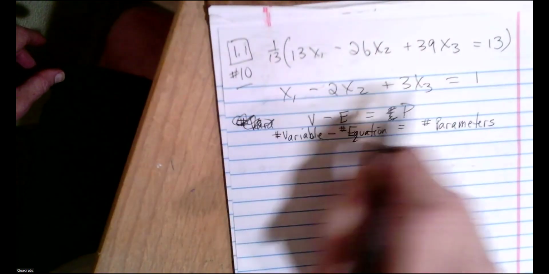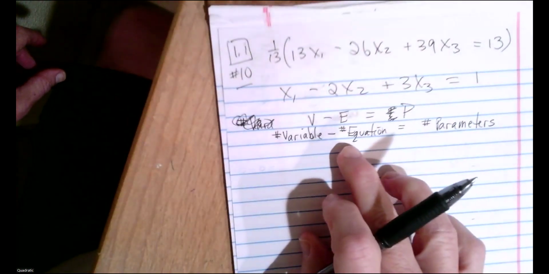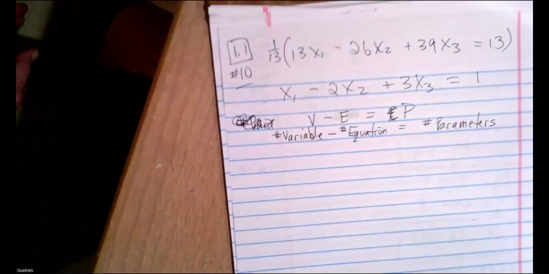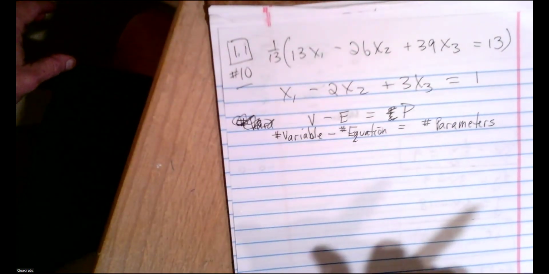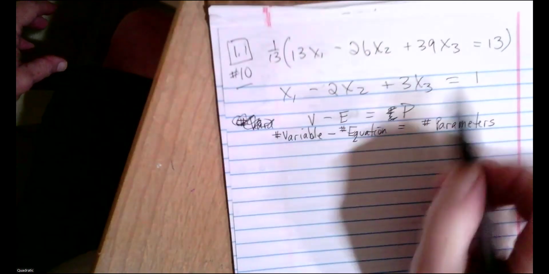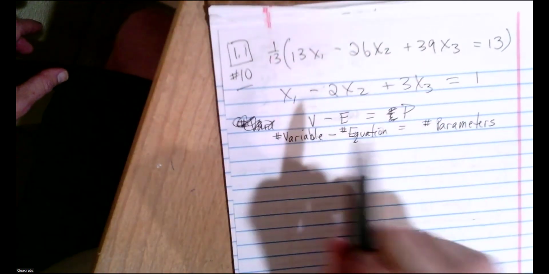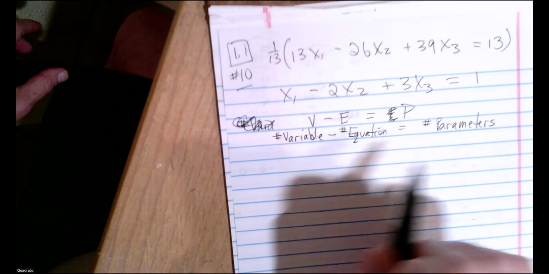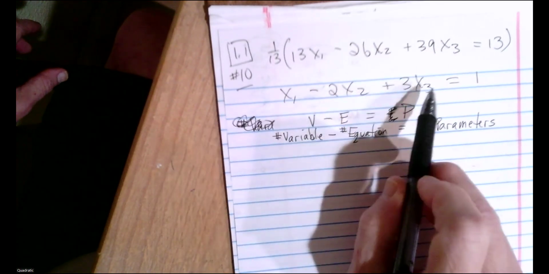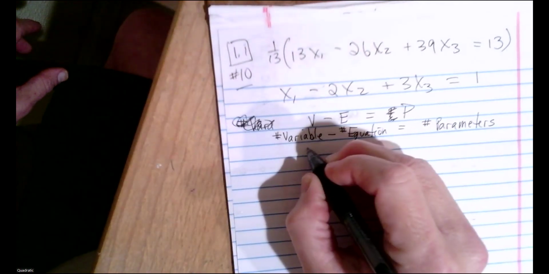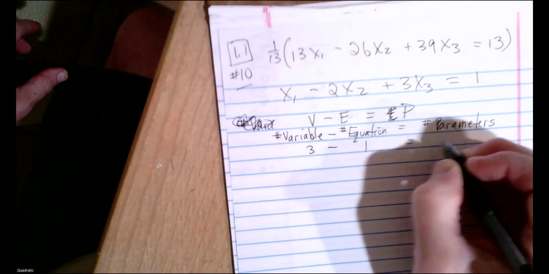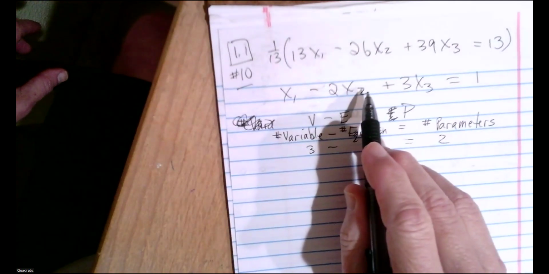This is kind of always true after you've reduced the equations. I'll explain what that means, but it's certainly going to work here. So you have 3 variables and you have one equation. 3 minus 1 equals 2, so there are going to be 2 parameters here.